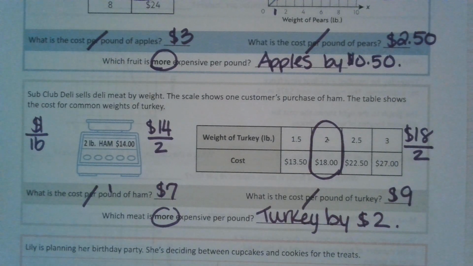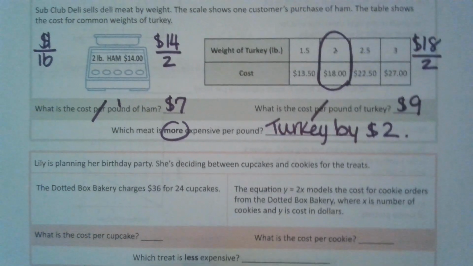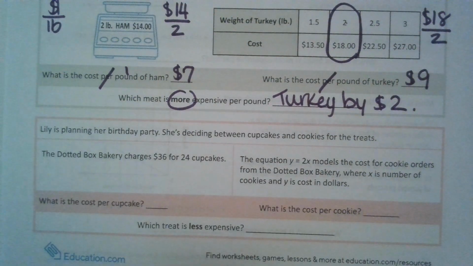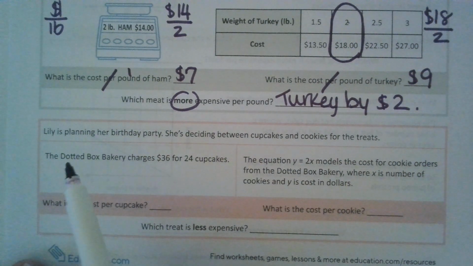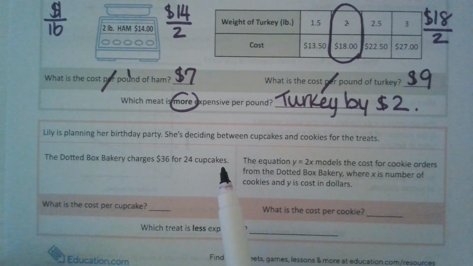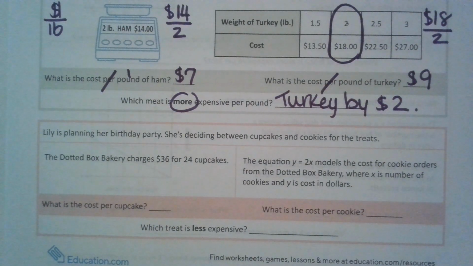Okay, we're going to do one more. Lily's planning a birthday party, and she's deciding between cupcakes and cookies. So, the Dotted Box Bakery charges $36 for 24 cupcakes. That's the scenario. And then the equation, y equals 2x, models the cost for cookies.